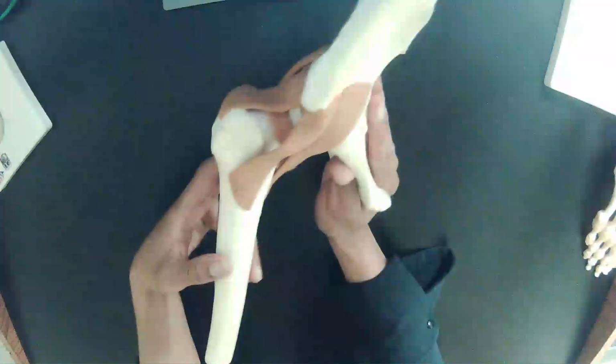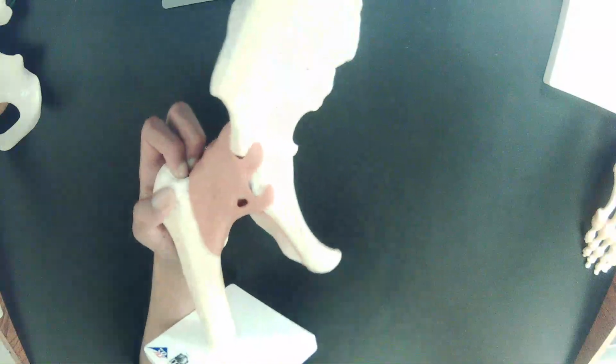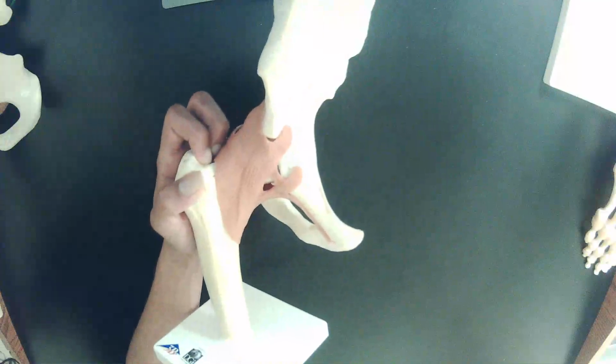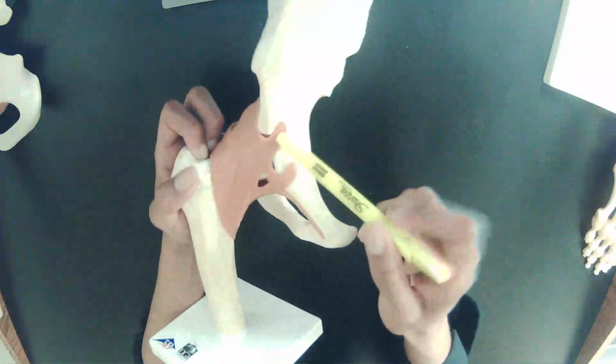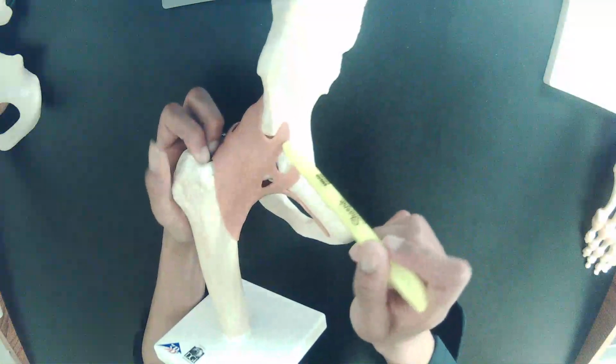So right here we have three different ligaments to be familiar with, and I'm going to show you in a different model for you to have a better idea. So here we have the same pelvic bone, kind of, and we have three different ligaments to know. The ligaments are going to be based on which part of the pelvic bone it is. So first of all, it's going to be connecting the ilium to the femur.